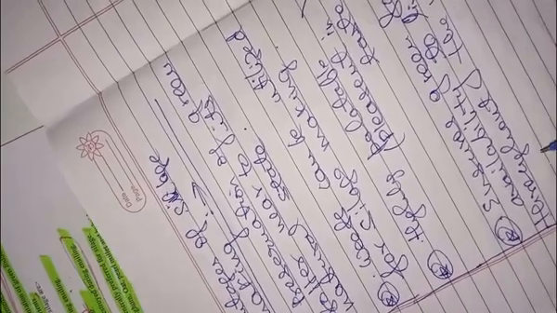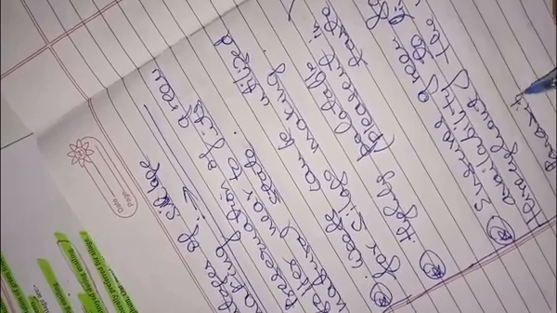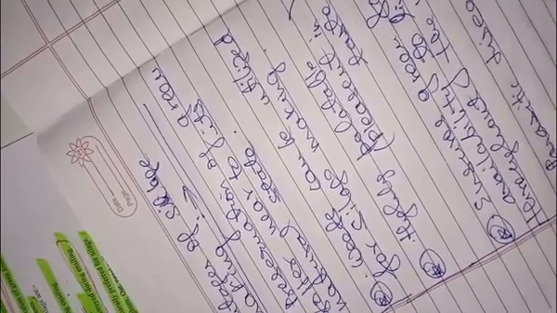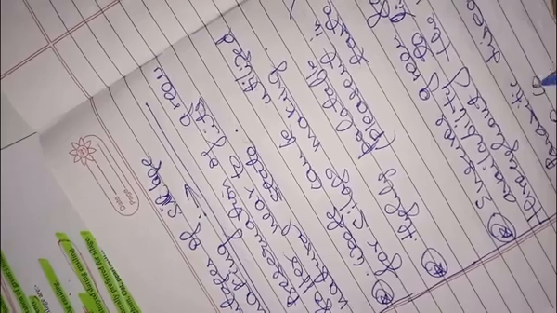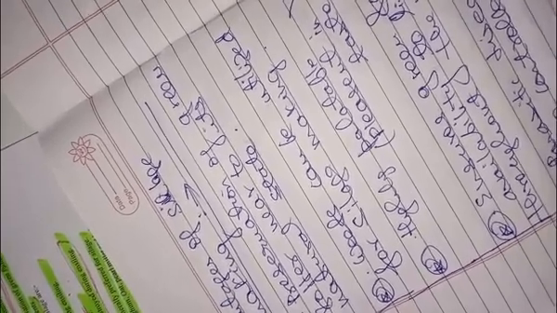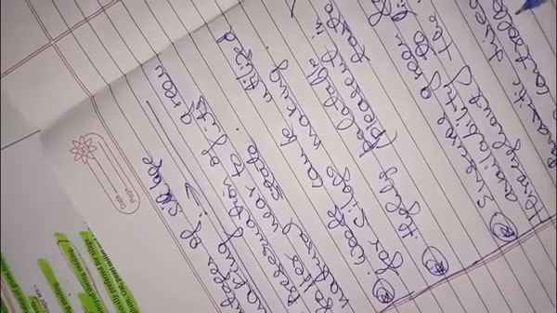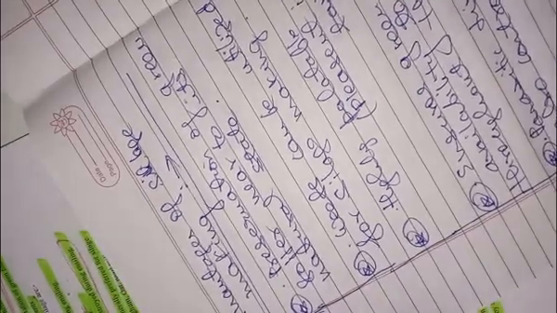And the next point is control of parasitic diseases. Parasitic diseases are also controlled here, because parasites are killed during ensiling.